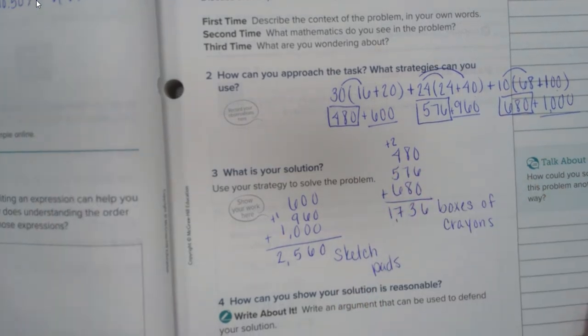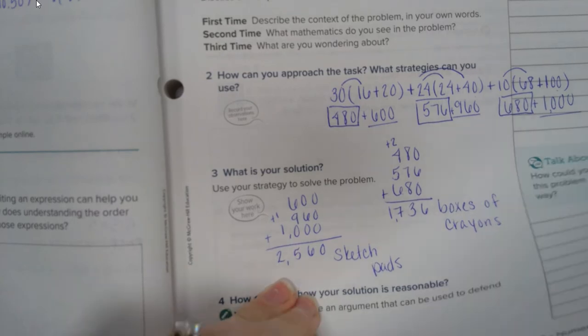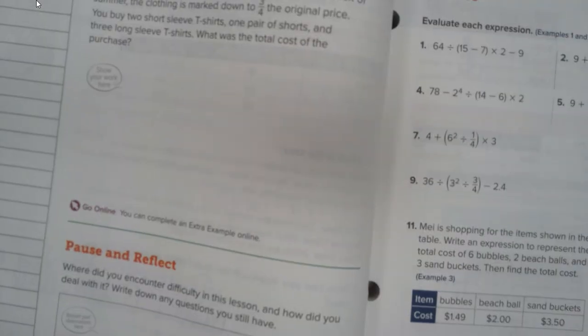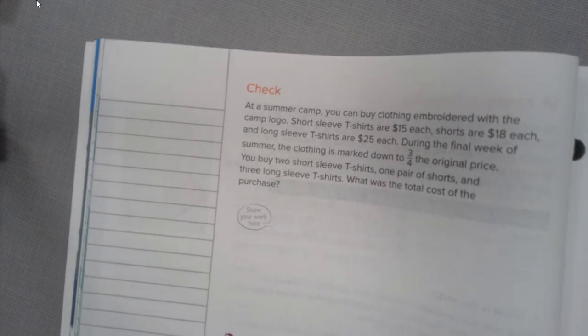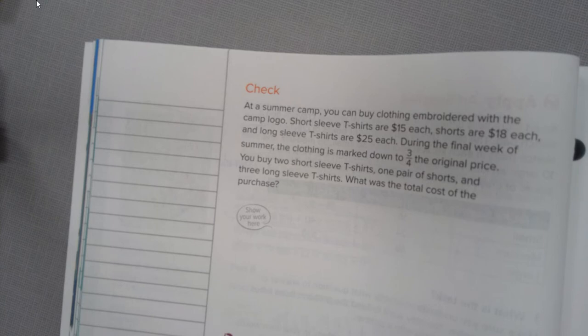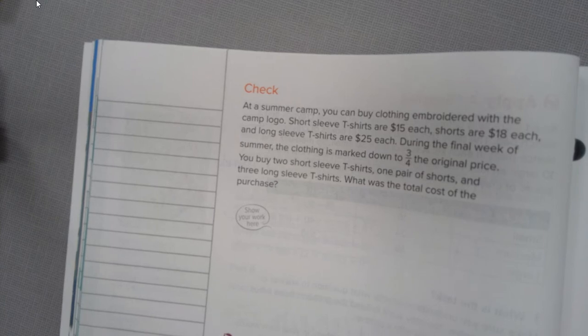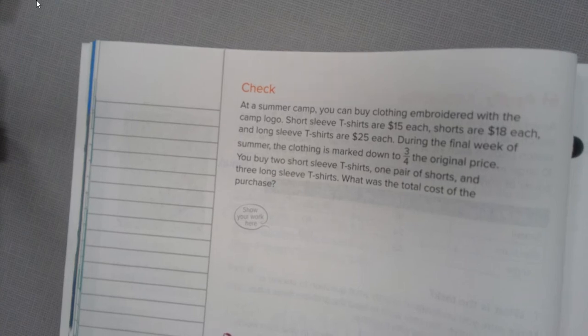All right, I'm on page 274, last problem. At a summer camp, you can buy clothing embroidered with the camp logo. Short sleeve shirts are $15, shorts are $18, and long sleeve shirts are $25. During the final week of summer, your clothing is marked down to 3/4, which is 75% of the original price. You buy 2 t-shirts, 1 pair of shorts, and 3 long sleeve shirts. What is the total cost of the purchase?